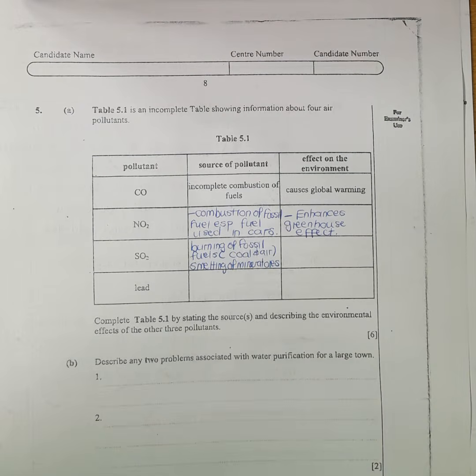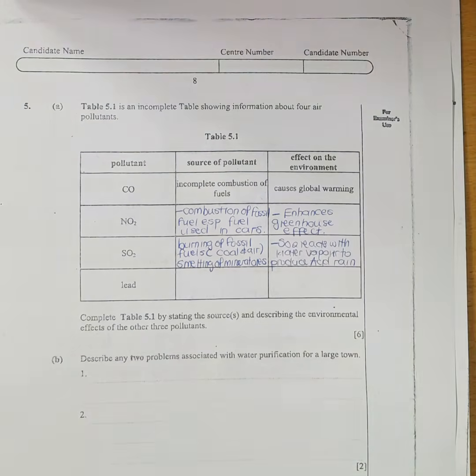Sulfur dioxide reacts with water vapor to produce acid rain. And then lead is obtained from dust and fumes from hobbies such as stained glass windows, glazing and firing ceramics, and also old paints. Lead decreases the growth and reproduction in plants.